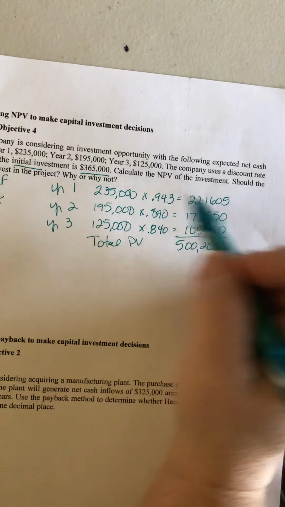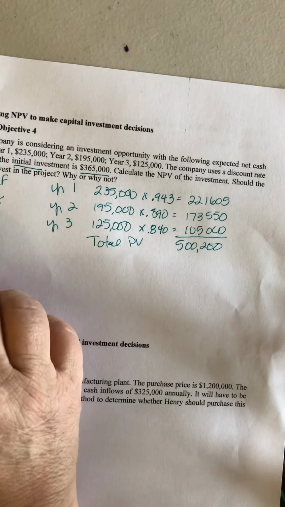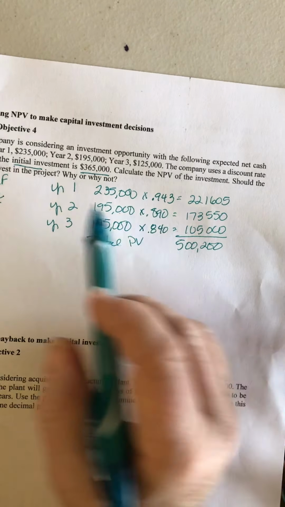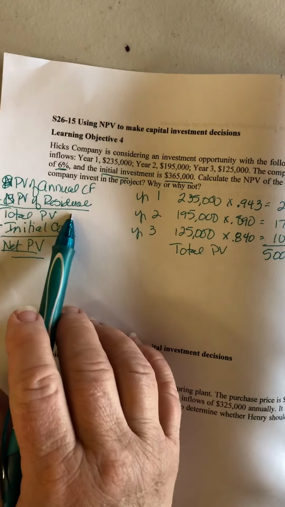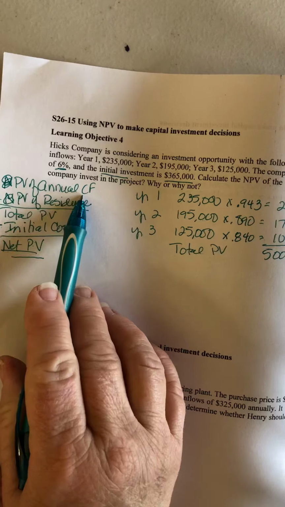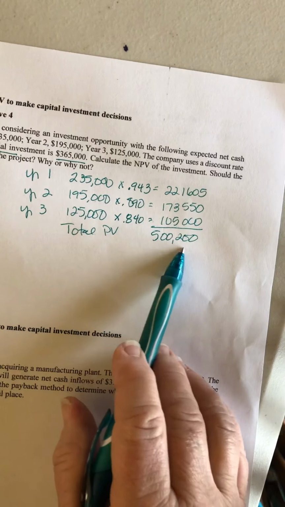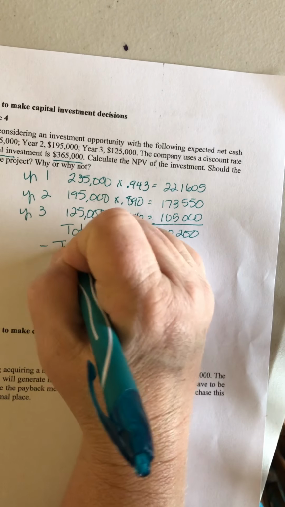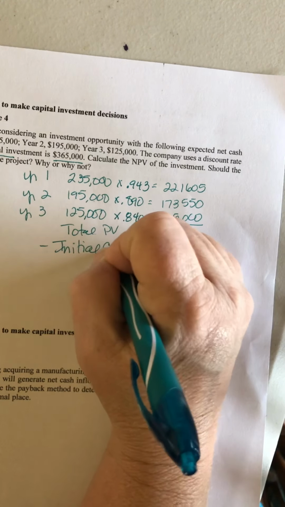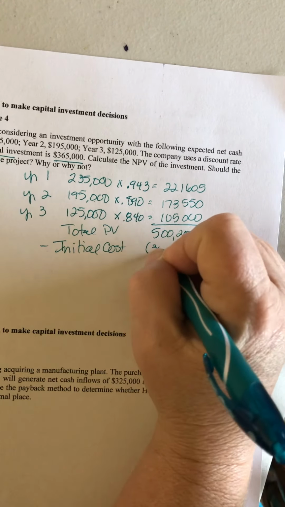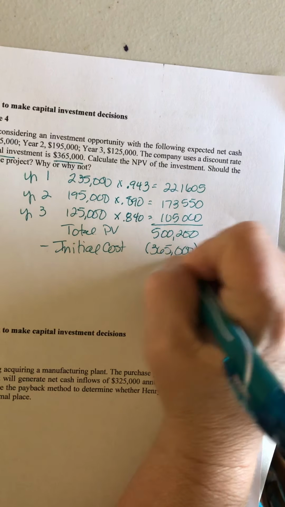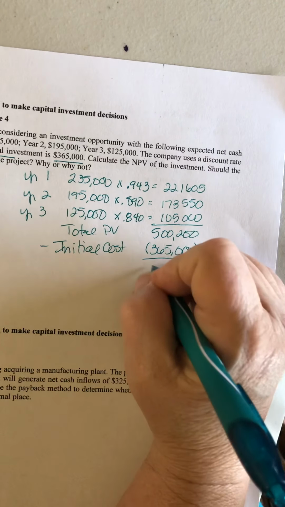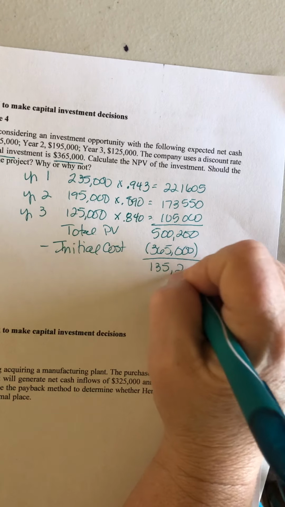We don't have any residual value, so I don't have to worry about this little part here. There's no residual, so that's 0. So all I'm doing is the present value of the annual cash flows, and that's what this $500,200 is. Then I subtract out the initial cost or the initial investment of $365,000. So my net present value is $135,200.